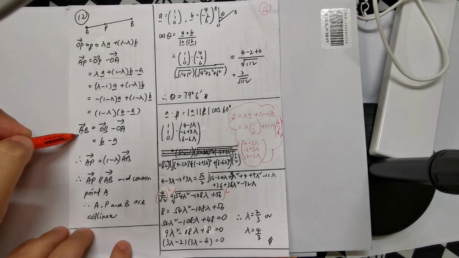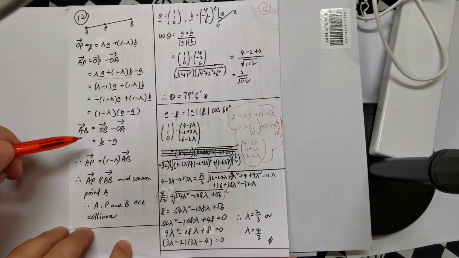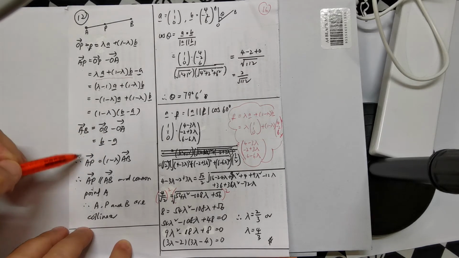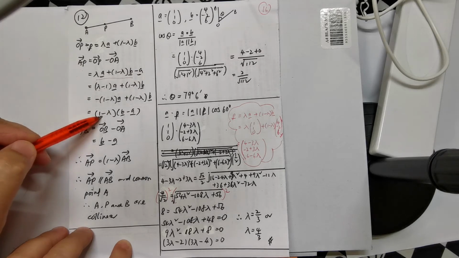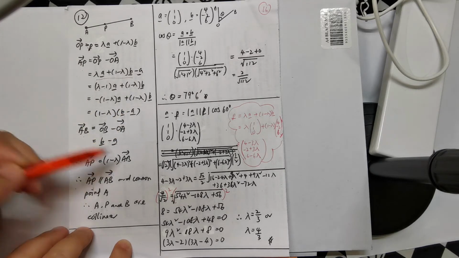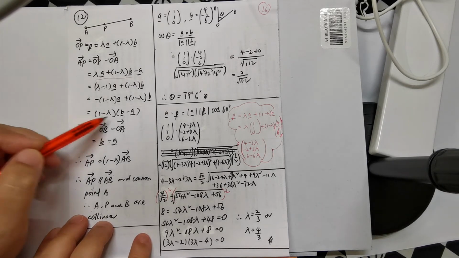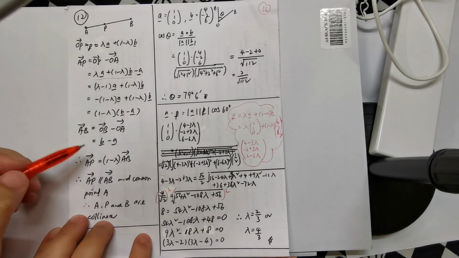Then I calculate my AB. AB is very simple, OB minus OA, so b minus a only. From here you see AP is 1 minus lambda times b minus a, and b minus a is AB. So from here I can make a conclusion: AP is 1 minus lambda times AB.